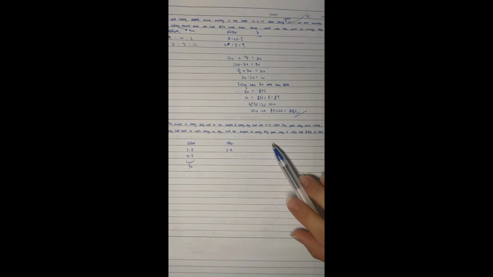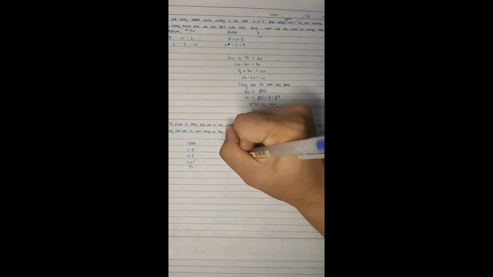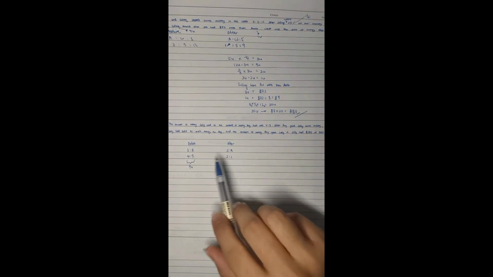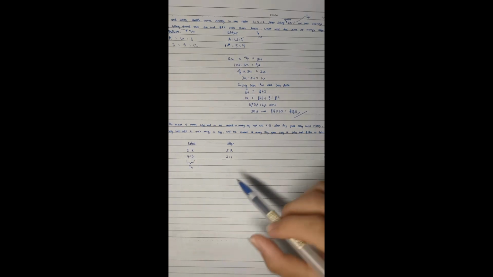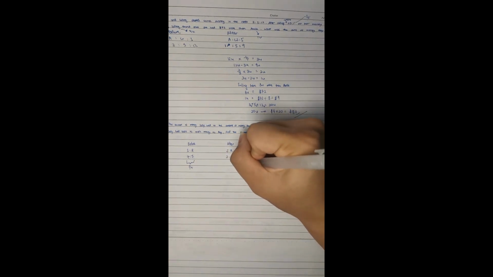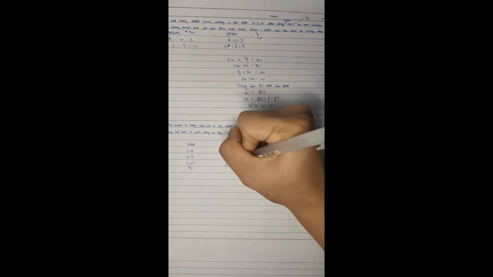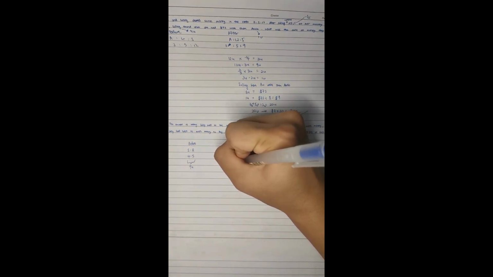And after Roy gave Sally some money, Sally has twice as much money as Roy. So the ratio should be 2:1. But 2:1 in total is only 3 units. But in fact they should still have 9 units. So you should times 3. So this should be 6:3.